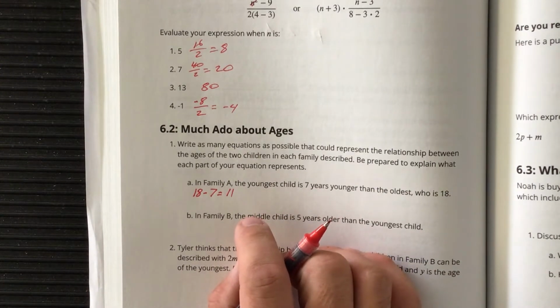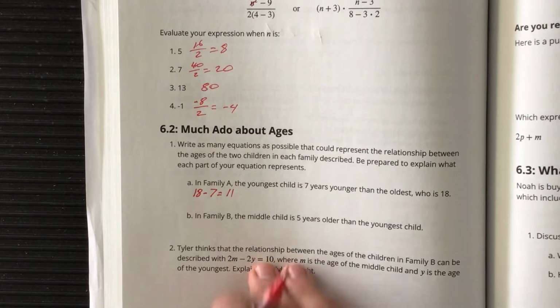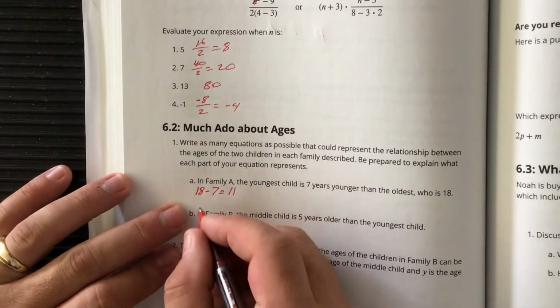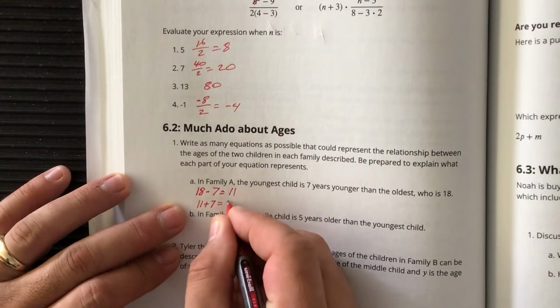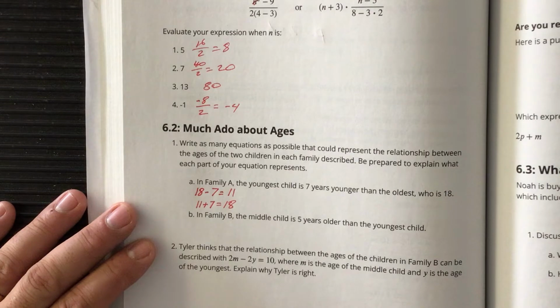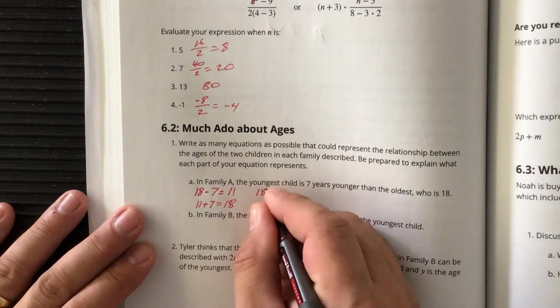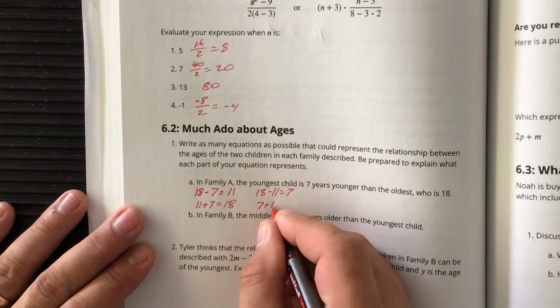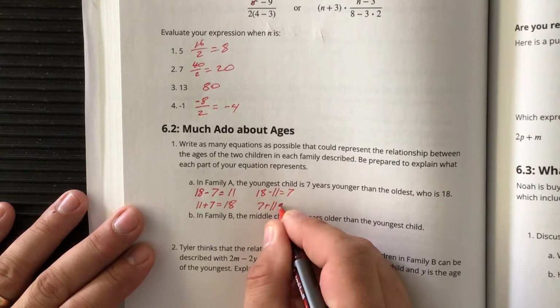Okay, other equations that I could write that are true for those three numbers. 11 plus 7 equals 18. Yeah, I could say the two ages added together is 18. Anybody else? 18 minus 11 equals 7. 7 plus 11 equals 18.